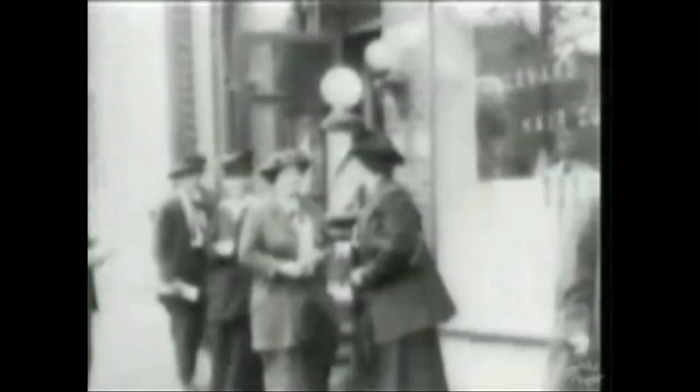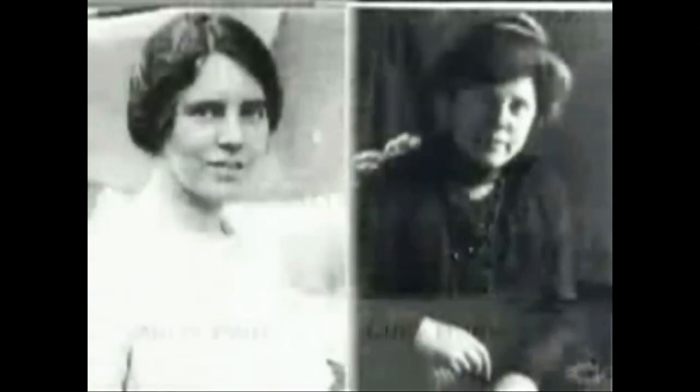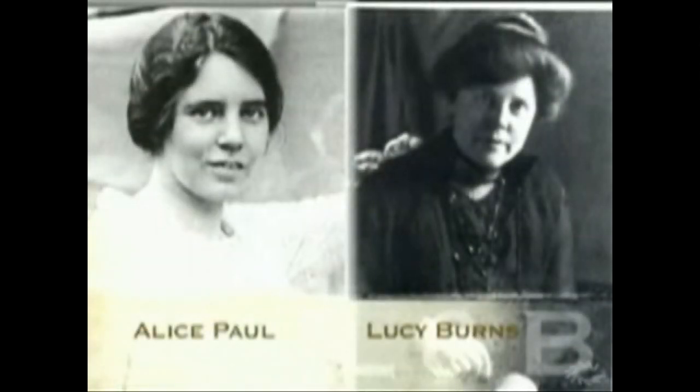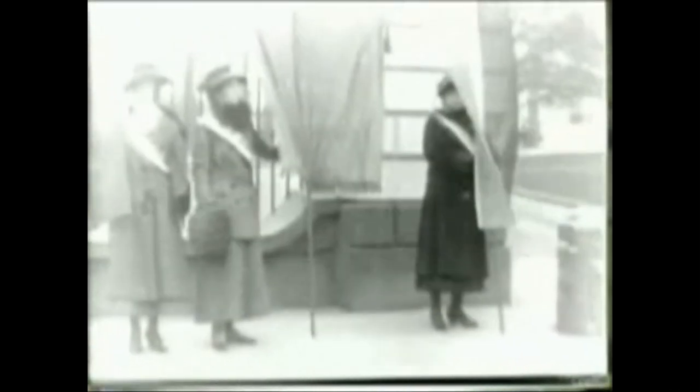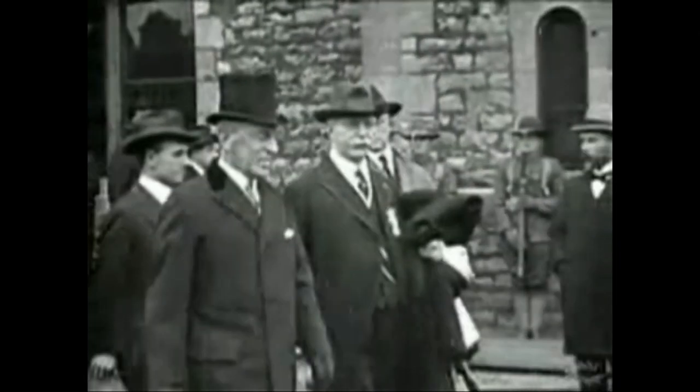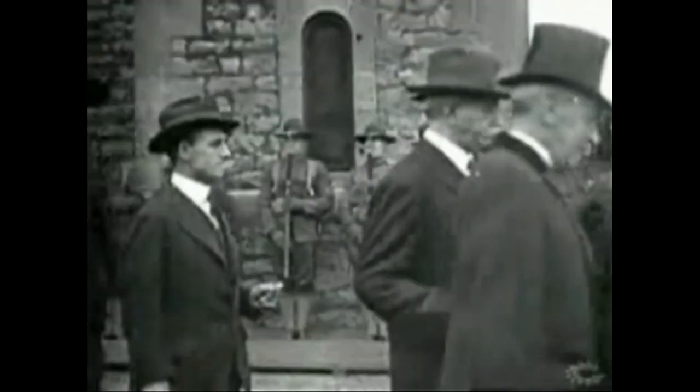On January 10th, 1917, Alice Paul and Lucy Burns of the National Women's Party took action. For almost a year, they paraded and picketed the White House, demanding passage of a constitutional amendment granting women's suffrage, the right to vote. Wilson was out of office by the time the 19th Amendment was ratified, but there was no doubt that the new role of women in America during World War I was a catalyst leading to the right to vote.